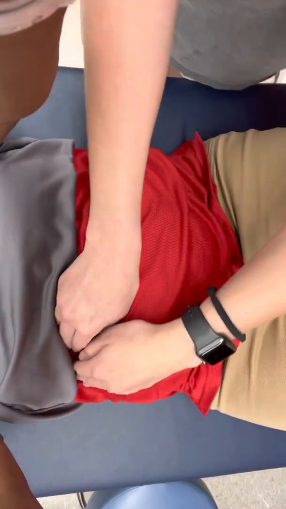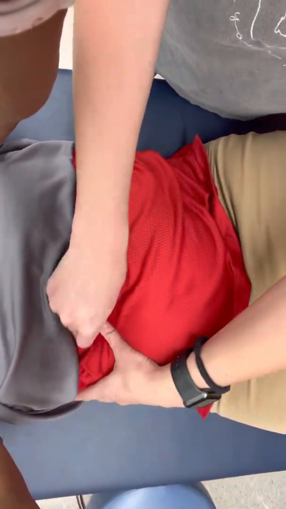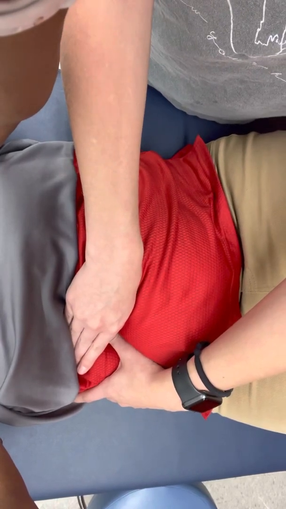Now moving on to palpation, starting with the upper right quadrant. Also, my patient is in hook line position. Sorry, I forgot to tell you that.